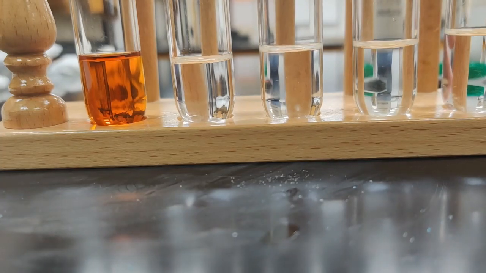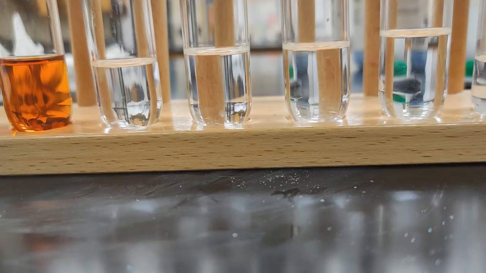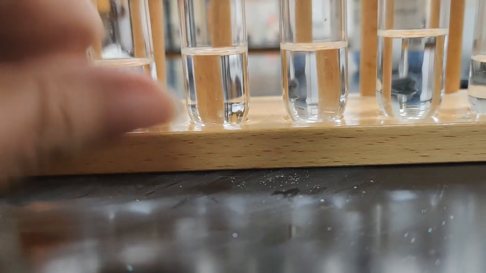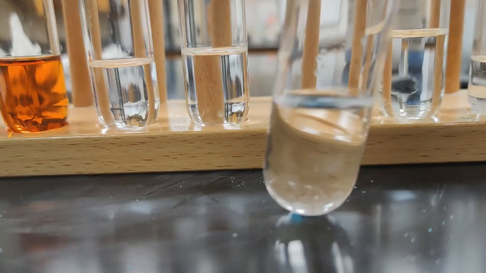So there's our iodine, ammonium chloride, and naphthalene. So now we're going to try in our fourth tube, which is this one here, a little bit of copper 2 sulfate. That was pretty in blue, so I'm going to take some pretty blue crystals, drop them down in there, and I see them sitting at the bottom.